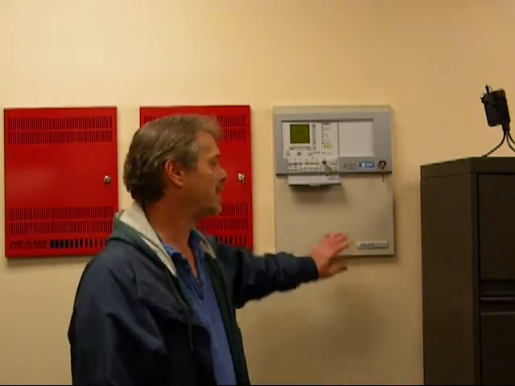Is that the same for the pull stations? If one of the kids pulls it, it'll automatically notify? Yes, the fire alarm activates. Anytime this panel activates, it's going to notify the monitoring station, which in turn is going to notify the fire department. Now, like I said, if you have contractors coming in the building, it's their responsibility to check in when they come in. They can't just walk in and start working; they have to sign in at the office and report that they're here.